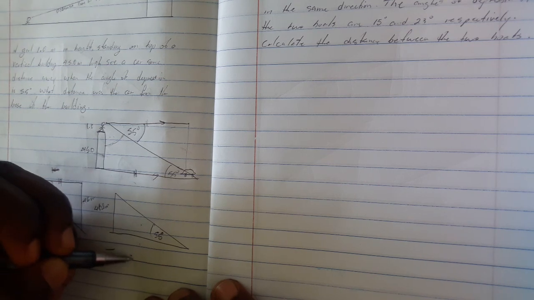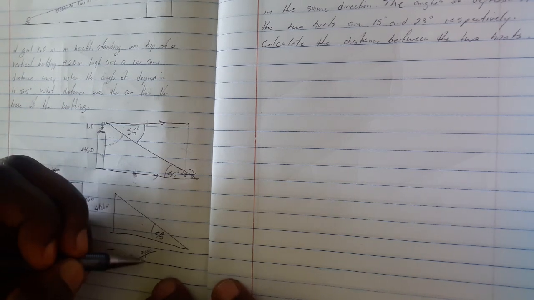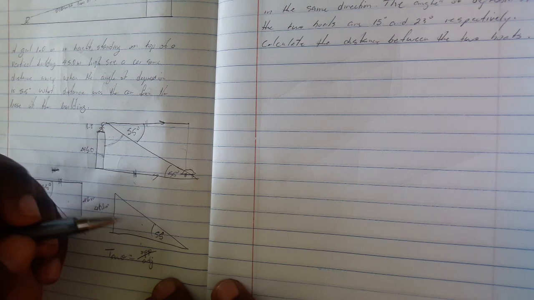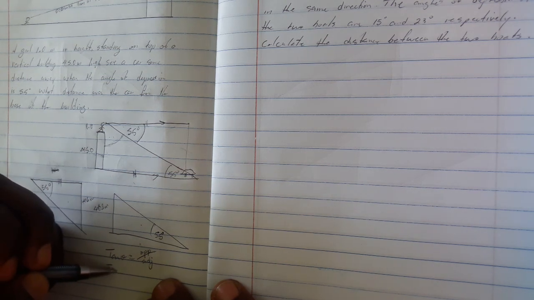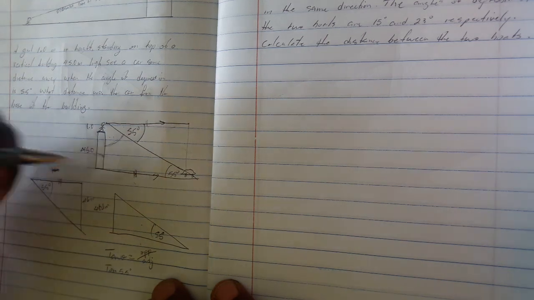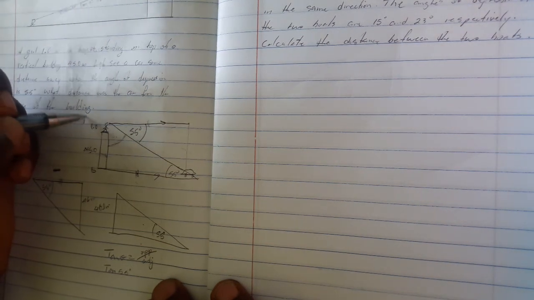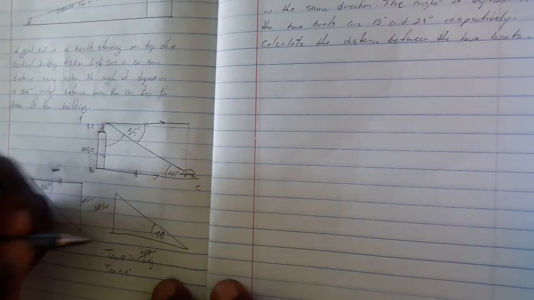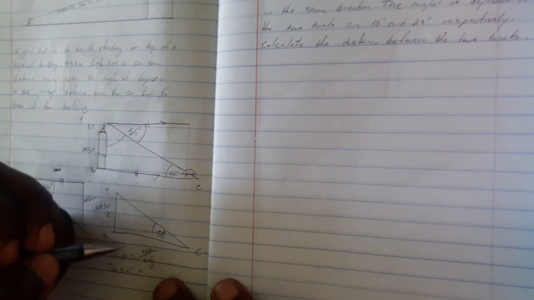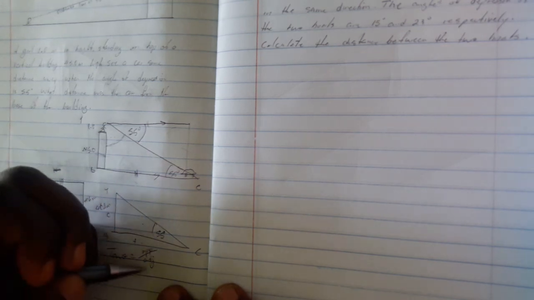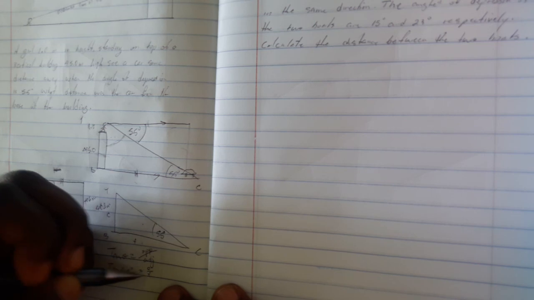This is tan theta is equal to opposite over adjacent. We'll have to divide here. So tan 55, however you label it, base of the building, top of the building, car. So tan 55 is equal to, B, this is C, this is T, C opposite over T. And then you proceed to solve that.